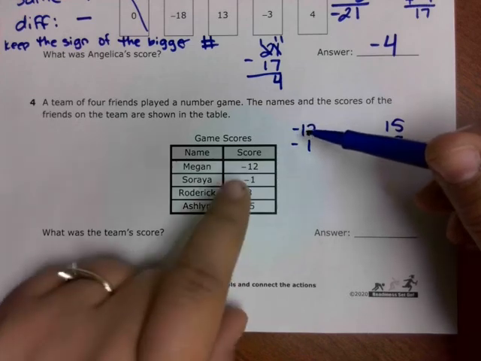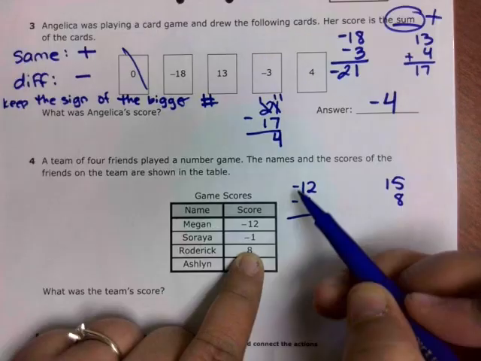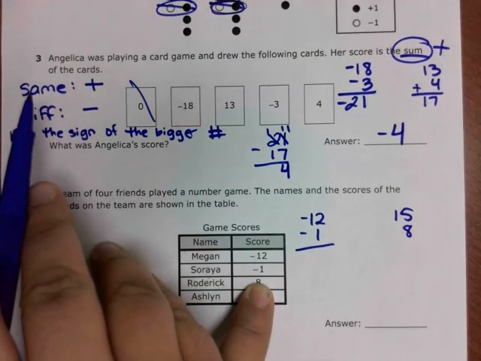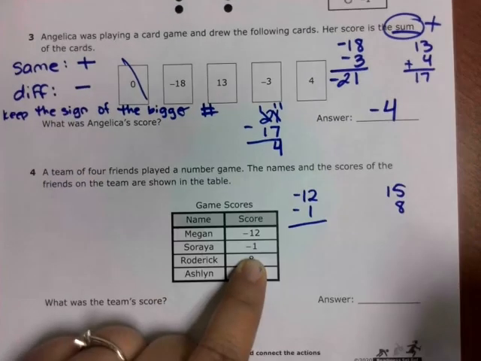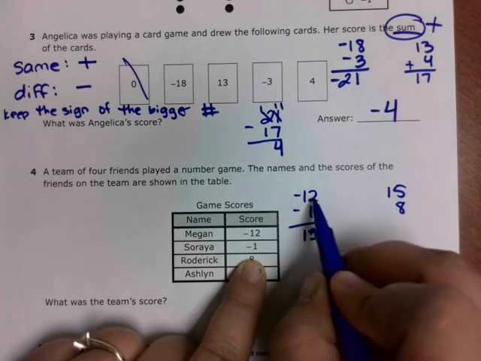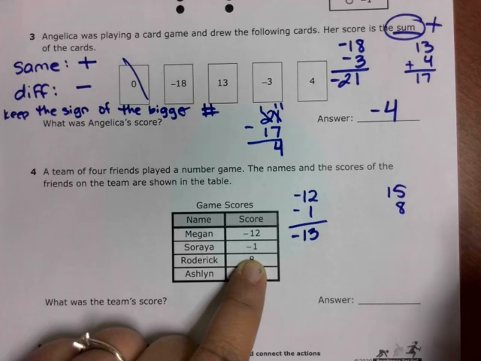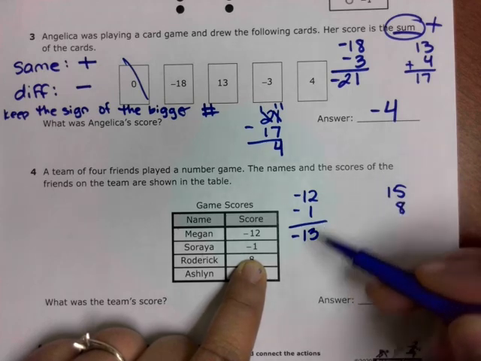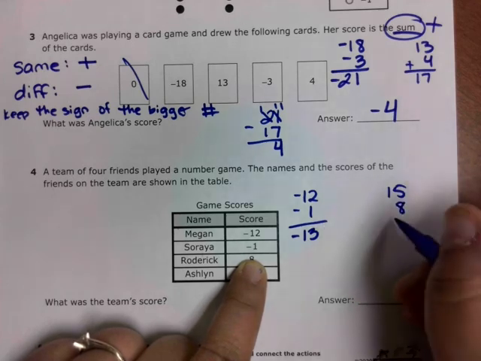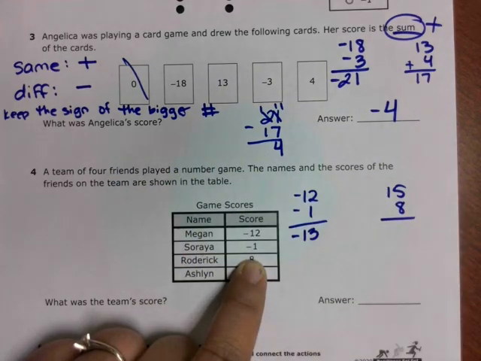All right, so my two negatives were -12 and -1. Remember, both of these numbers are negative. When the signs are the same, we add. 12 and 1 make 13. And then keep the sign of the bigger number. 12 is bigger, it's negative, so that number is negative. If the signs are the same, the answer is going to be the same sign. But I just always say keep the sign of the bigger number to keep it the same for each one.